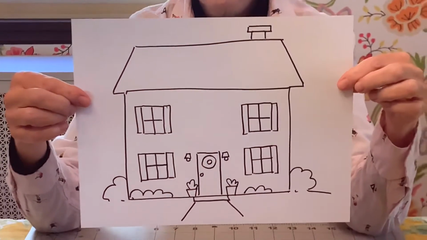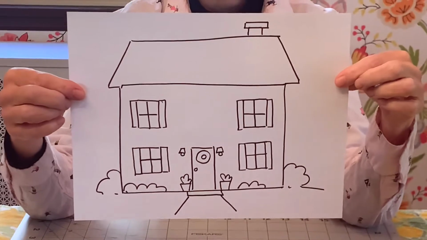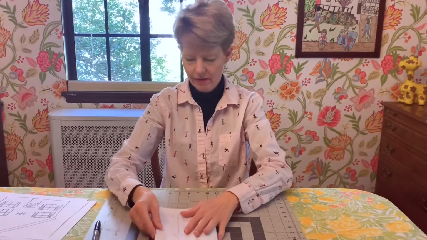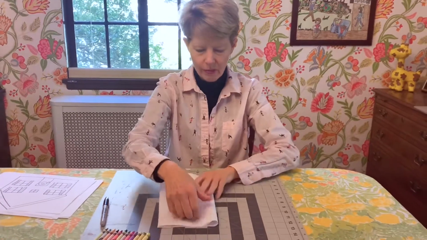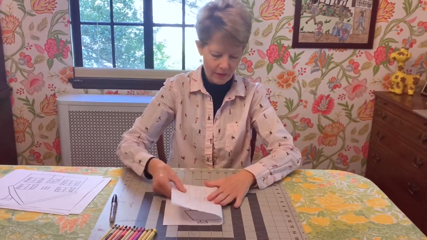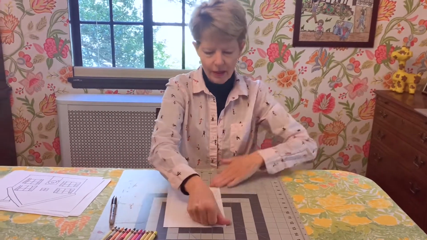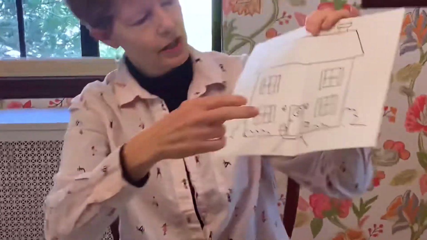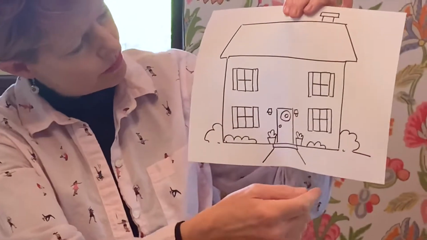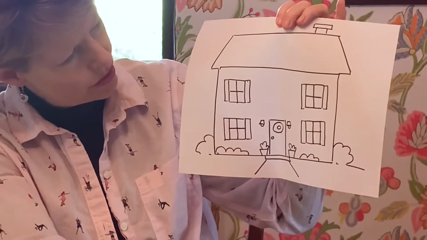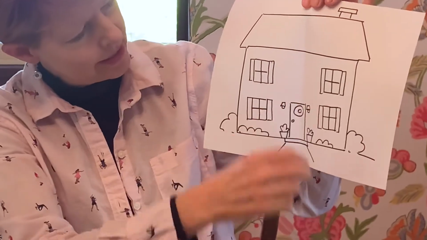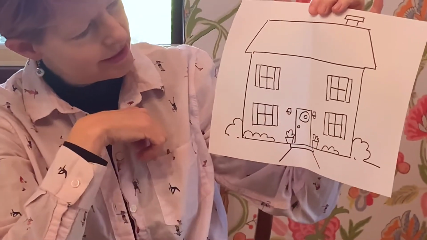And the interesting thing about her house is it's symmetrical, which means it's the same on both sides. So if you were to fold your paper in half and open it, you'd see her door, and then she has an upstairs with two bedrooms, downstairs with two windows, her roof. She has two plants, two lights, and some bushes.